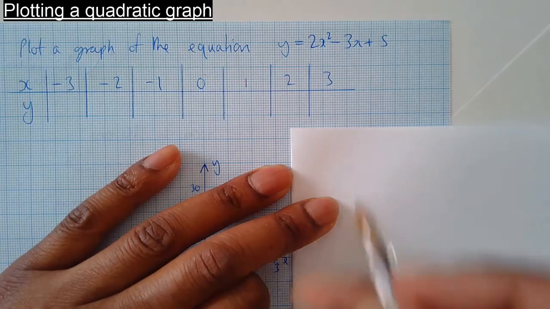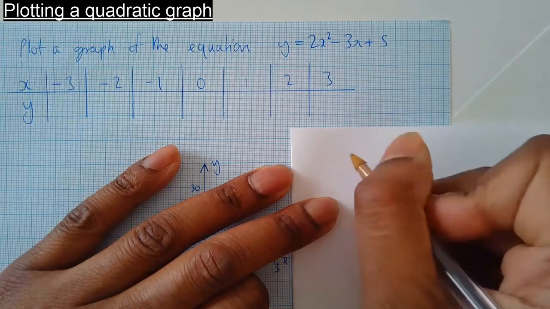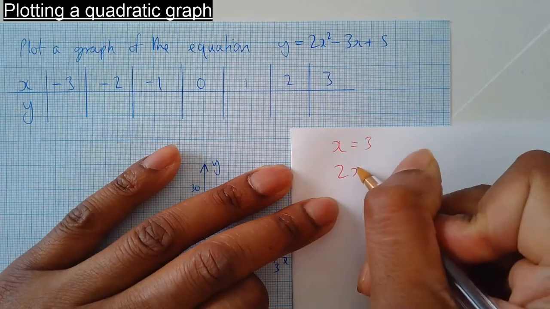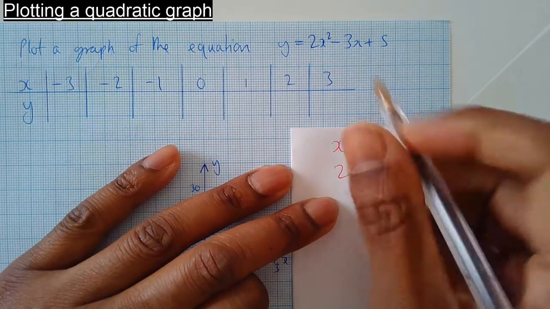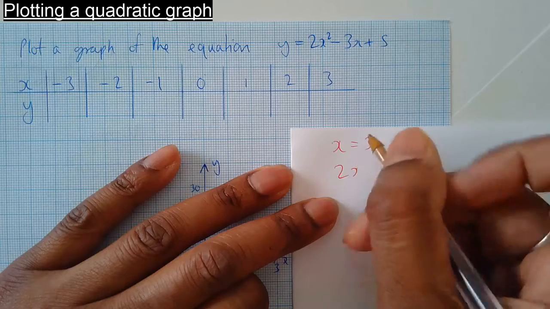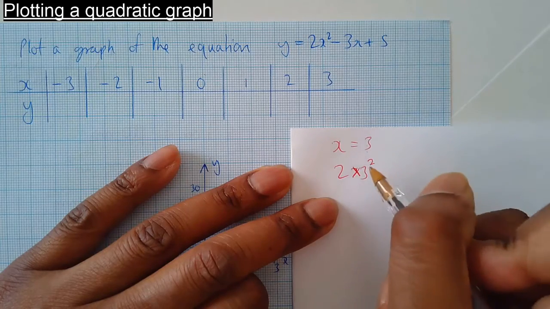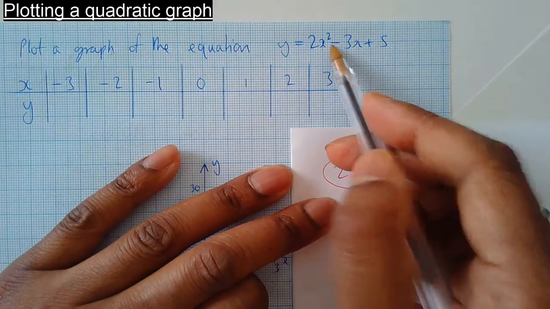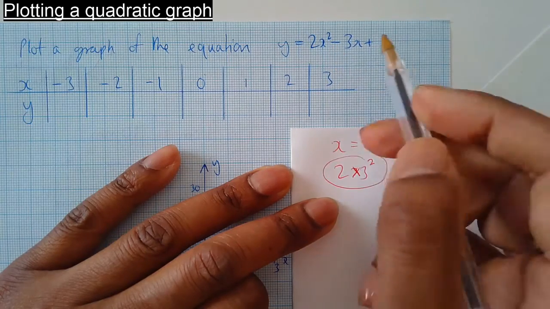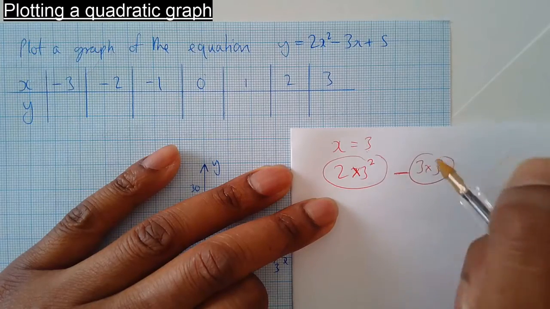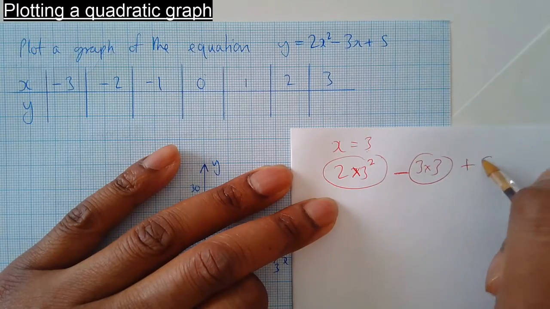So now I'm going to copy that over here, replacing the x with 3. So we've got 2x squared. All right, I'm going to replace x with 3 then. That'll be 2 times 3 squared. You've got the minus there, 3 times 3, and then you get the plus 5 at the end.